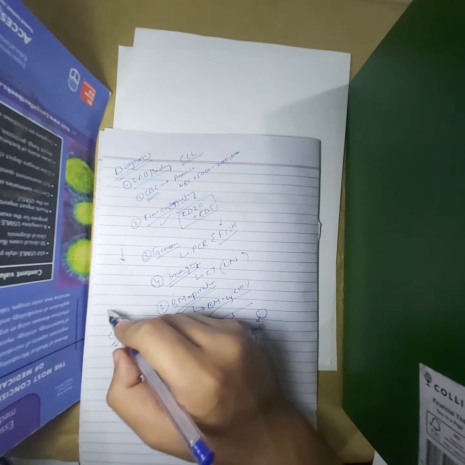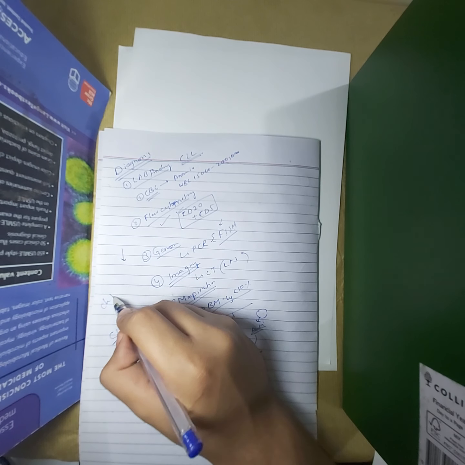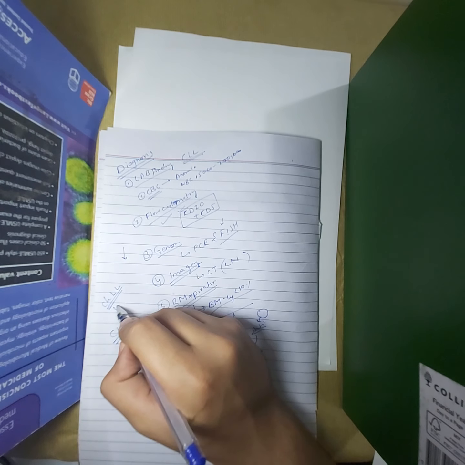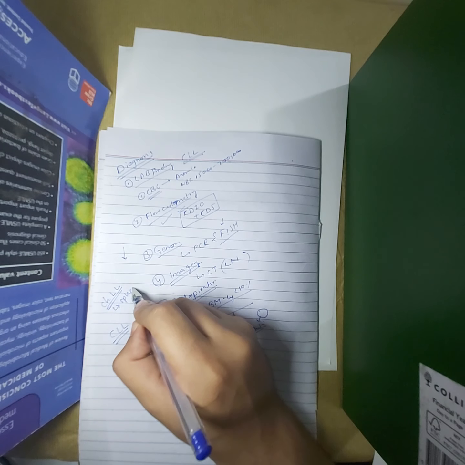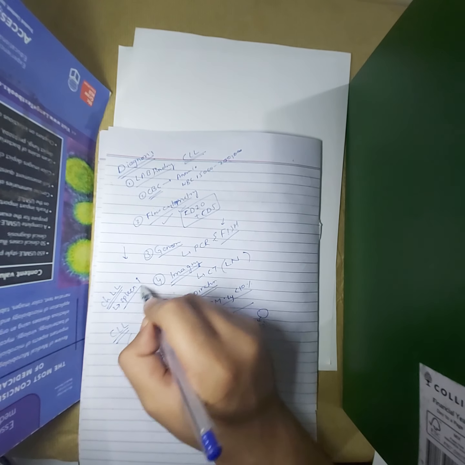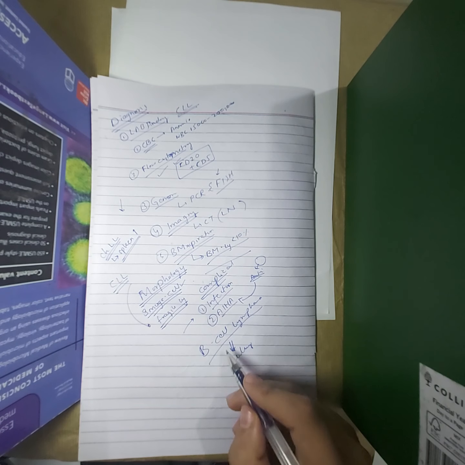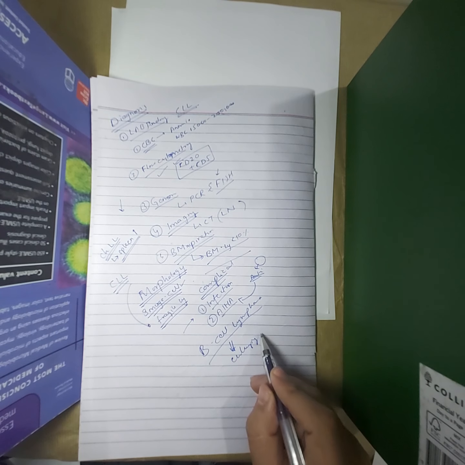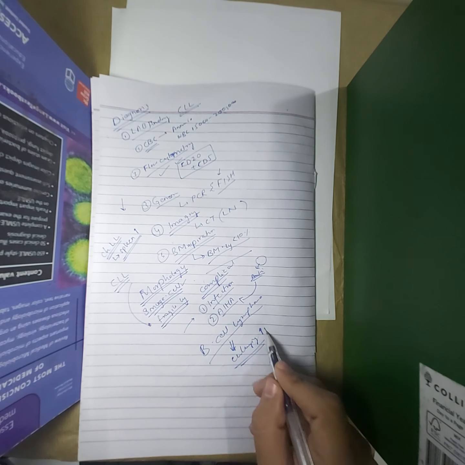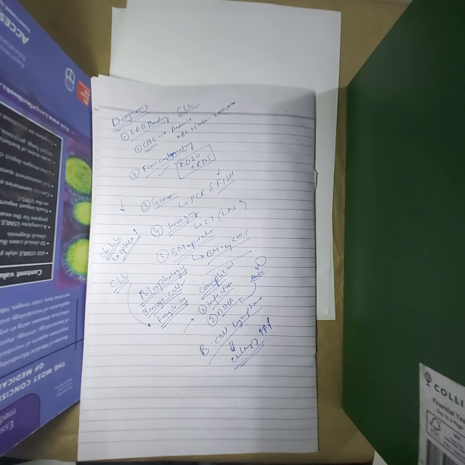In chronic lymphocytic leukemia, the spleen size will be greater, but there will be no further enlargement. In B cell lymphoma, the spleen will continue to enlarge. So this will be the presentation.